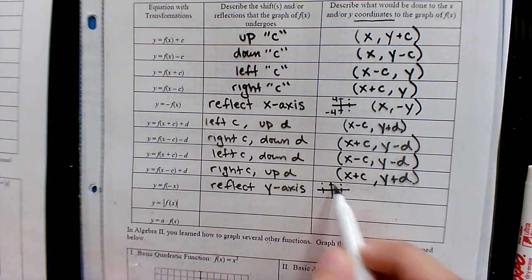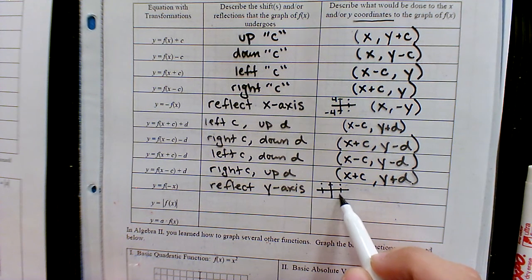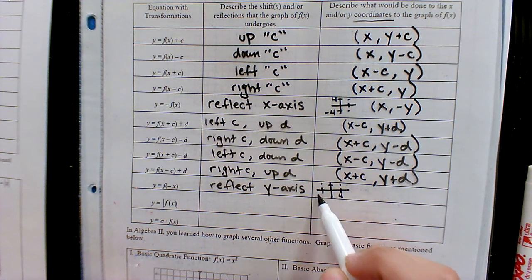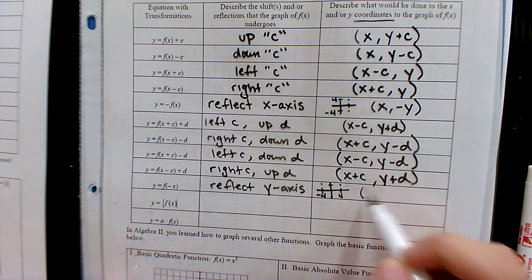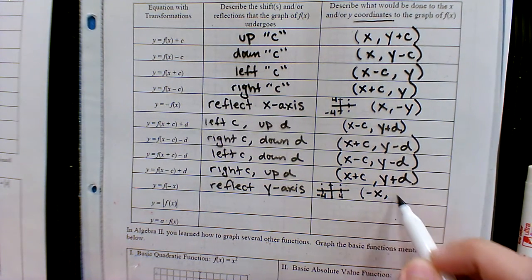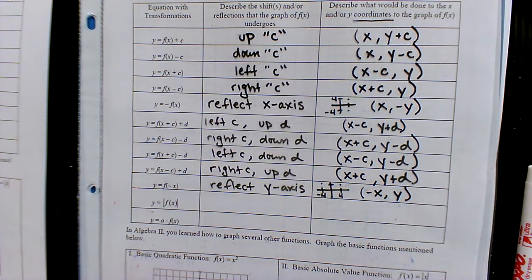So what's changing? Are you affecting an x coordinate or a y coordinate? The x coordinate. Notice how if this one was 4 and you fold it over the y-axis, it would now be negative 4. So the x value switches sign, but the y value, aka the height, stays the same. It's kind of opposite of the one we saw before, right?